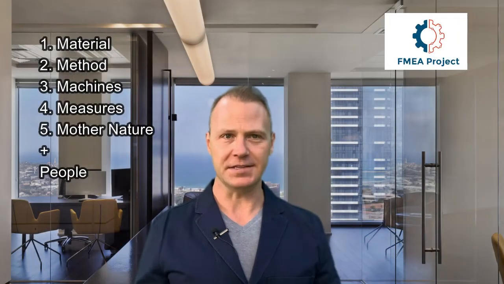We'll take a little look at these. First of all is materials. This is the raw materials used in the process and the service, usually information or data of some kind. Methods. This relates to the process, procedures, work instructions, how the job is done. Machine. This can include the equipment and tools of all kinds. Measure. Any method for measuring the quality of the process or outputs, including the inspection.